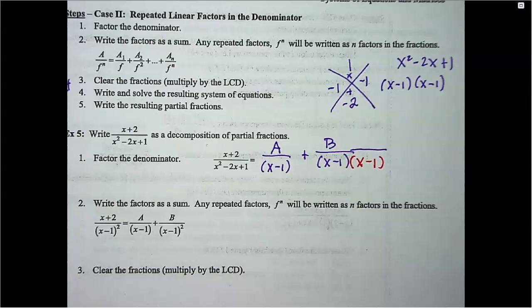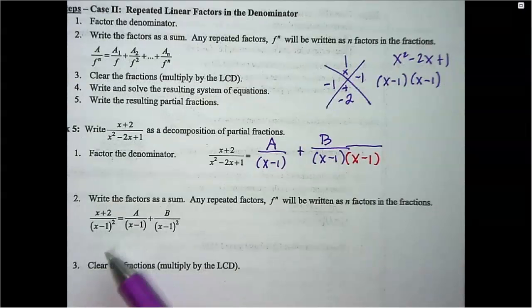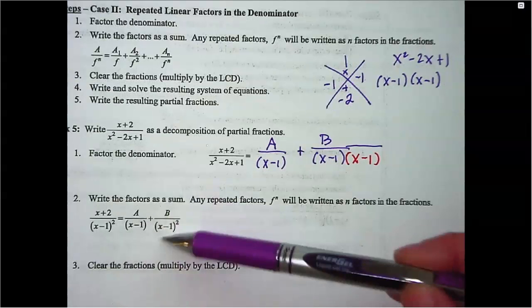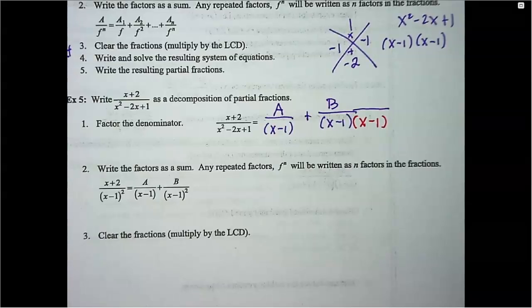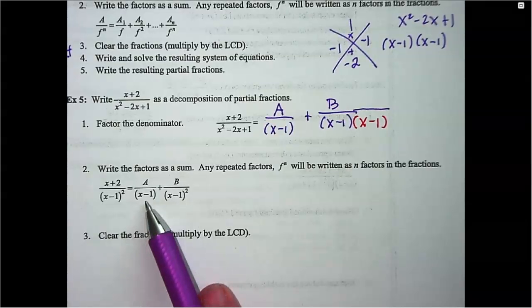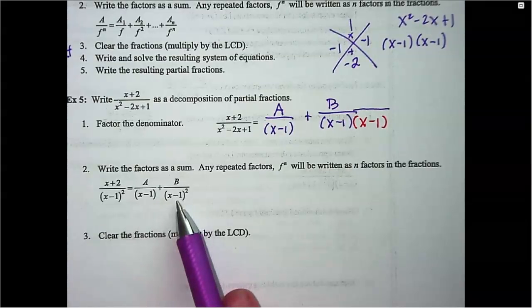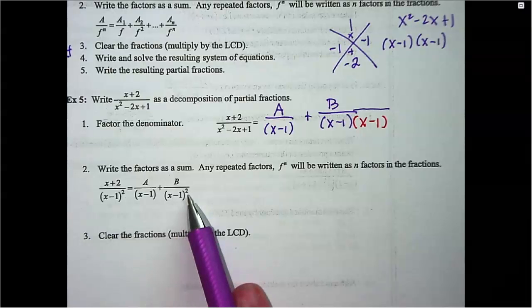So let's go to step number 2. So step number 1 is factor the denominator. Step number 2 is, so here's the setup, and we're going to multiply out the fractions just like we did before. I have x minus 1, and then this one is x minus 1 times x minus 1, or x minus 1 squared.